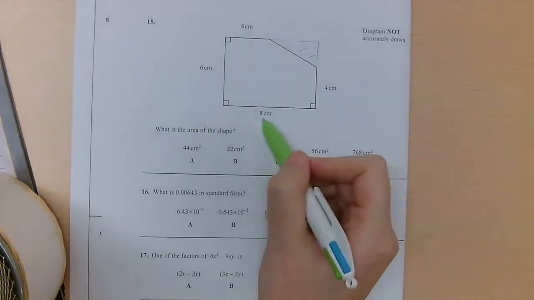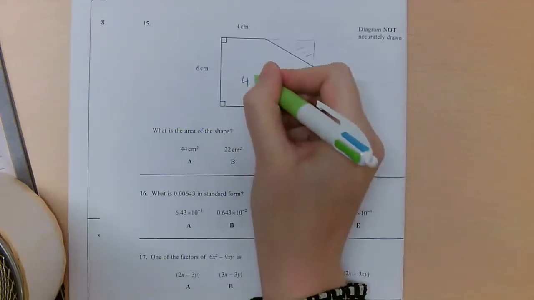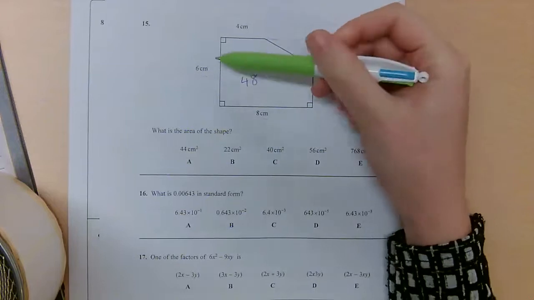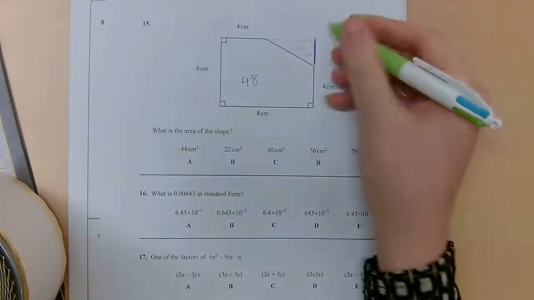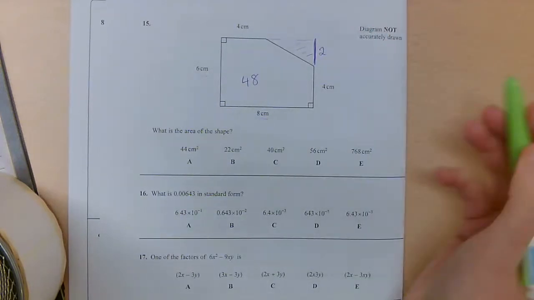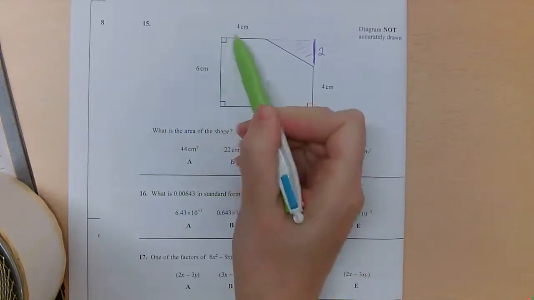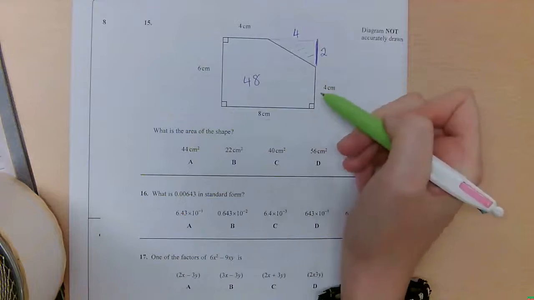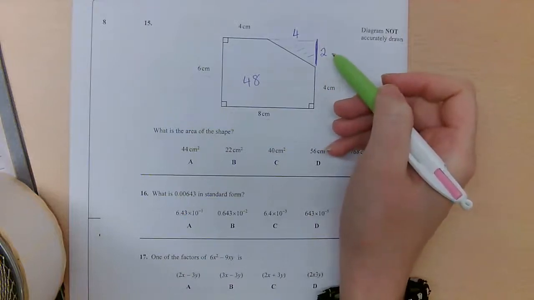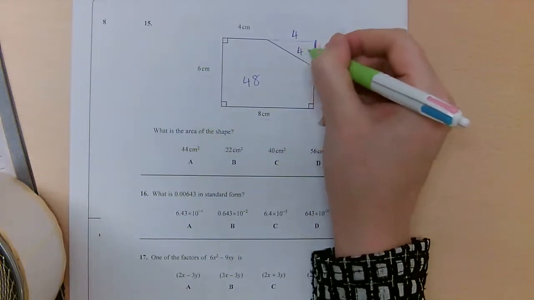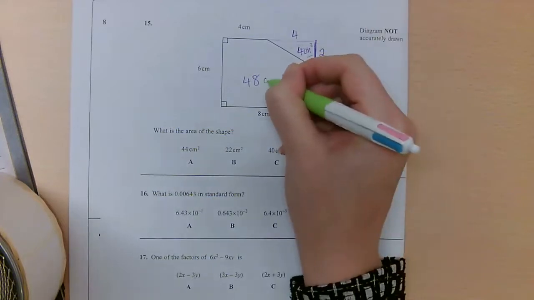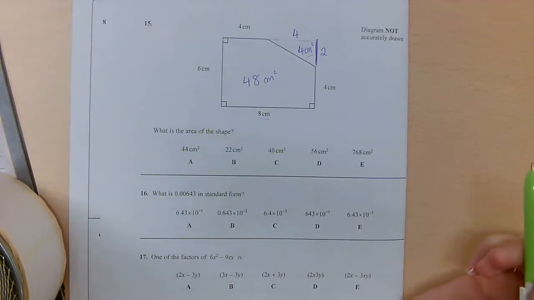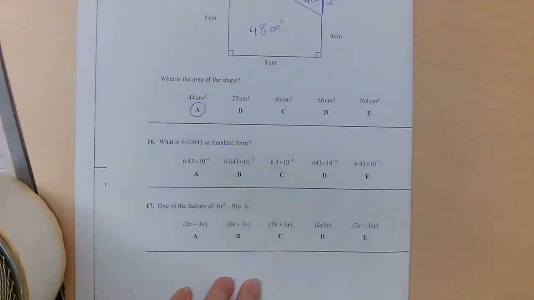So the whole rectangle will be 8 by 6, which is 48 centimeters squared. This missing length here, all of this was 6, up to here was 4, so that must be 2. All of this is 8, up to here is 4, so this must be 4. 4 times 2 is 8, half it, don't forget, because it's a triangle, gives me 4 centimeters squared. So the whole thing was 48, take off the extra 4 that I don't want anymore, is 44 centimeters squared.